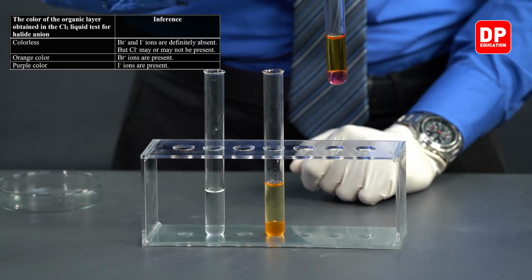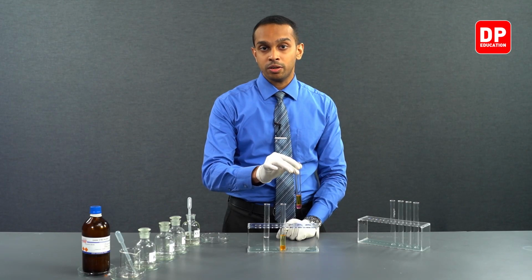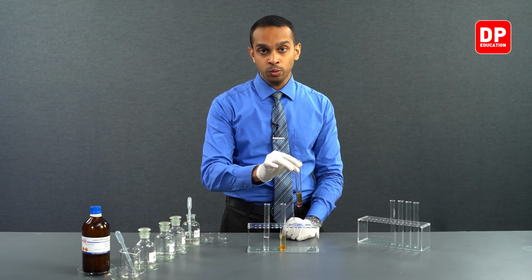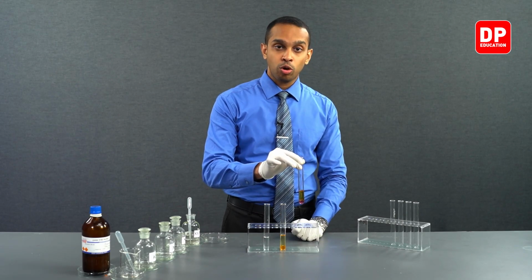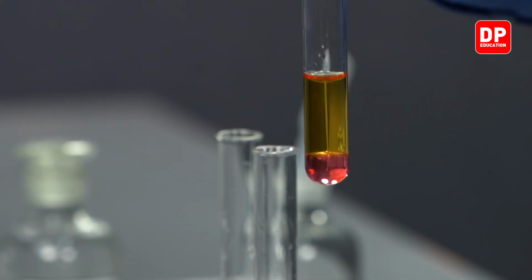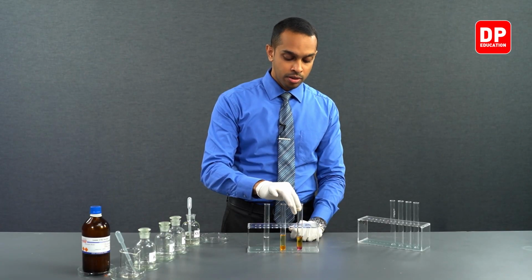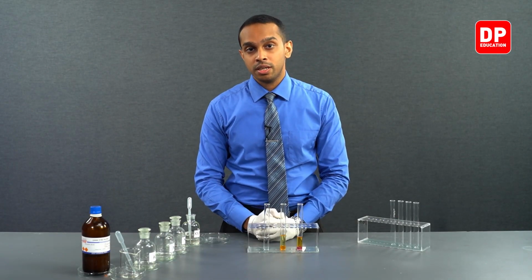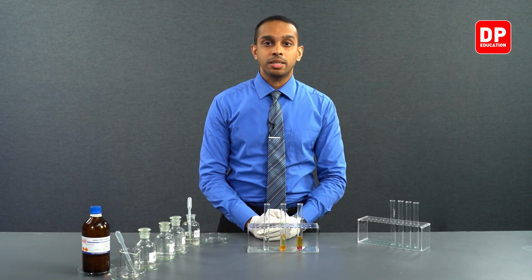This purple coloration indicates the formation of iodine, I2, and dissolving of iodine in the organic solvent layer will turn that solvent purple. So these are the observations when we conduct the chlorine water test.